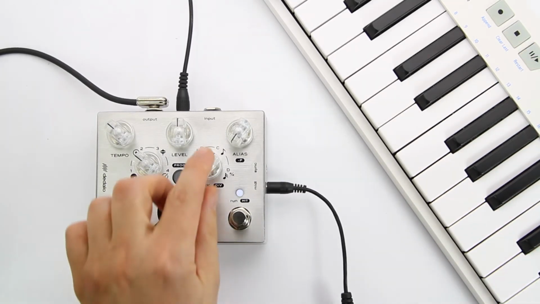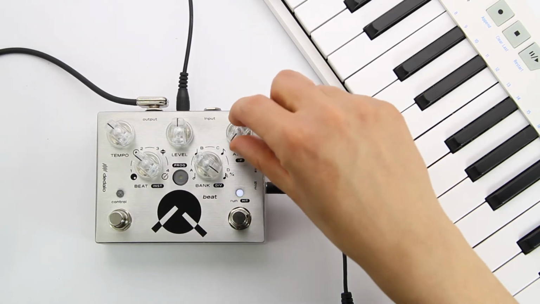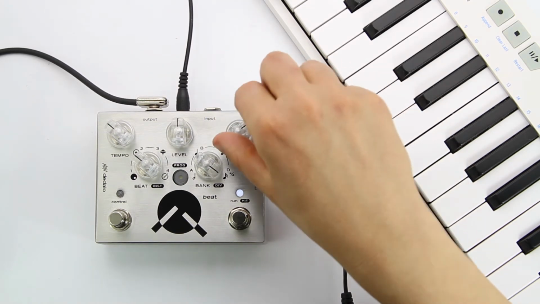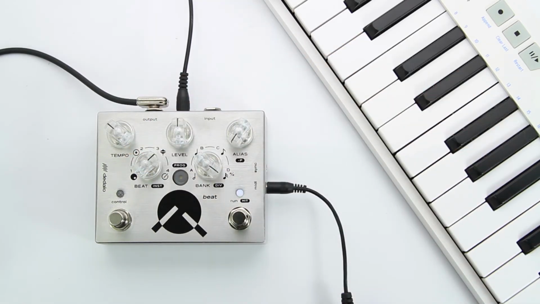We can switch through the beats while in a synchronized performance, and also add or remove aliasing. We can also have changes programmed in a sequence and play them through program change events, which the Beat accepts on MIDI channel 10.